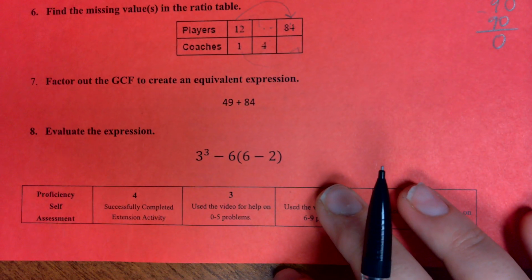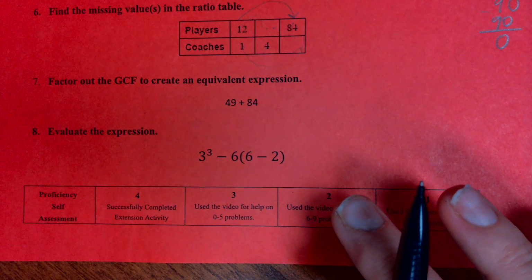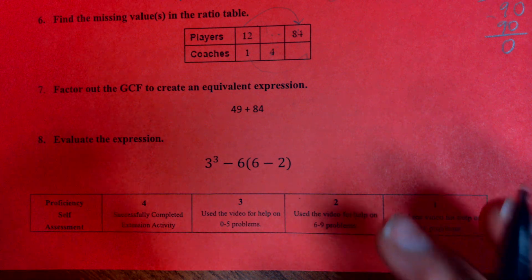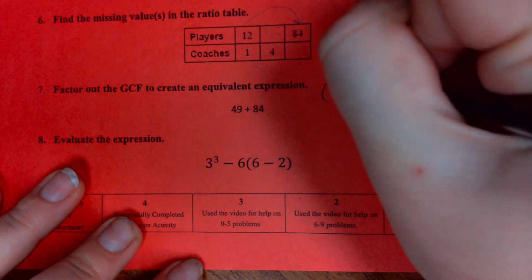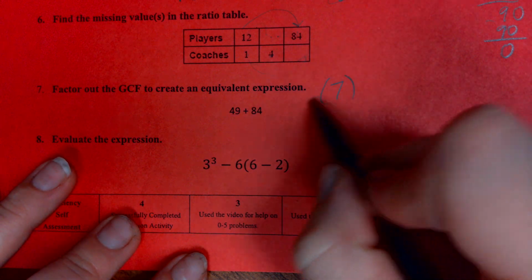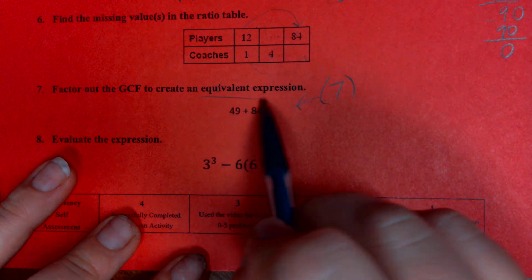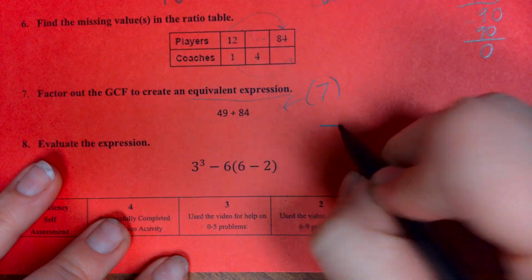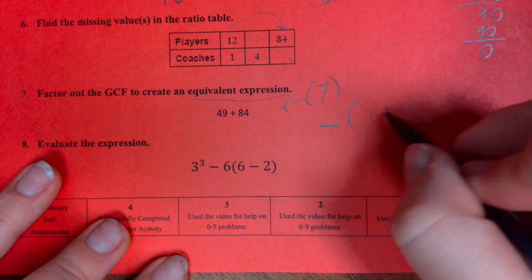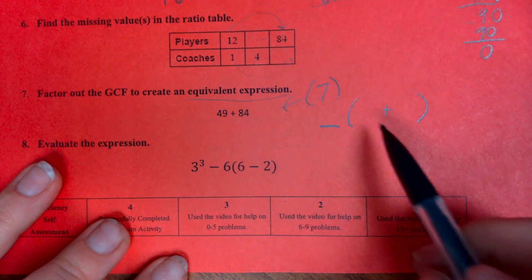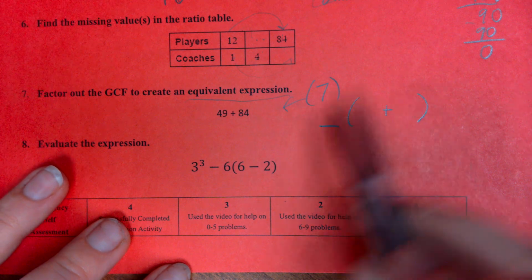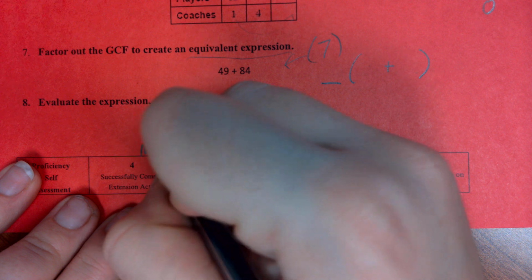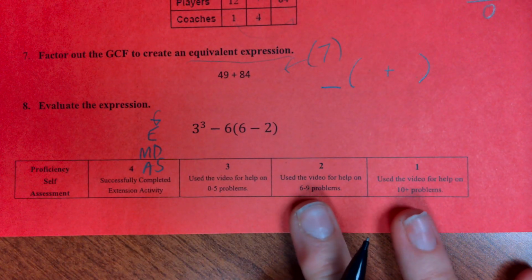The next one says factor out the GCF to create an equivalent expression, 49 and 84. So you've got to find the biggest number that could go into both. I'll give you a hint, it's 7. So remember that when you're writing an expression for the GCF, you need it to look like this. You're going to have a number on the outside, and then parentheses, and then a number here and a number here. Hopefully that will remind you how to do that one. And then this one is our GEMDAS. So we're practicing GEMDAS with that one.